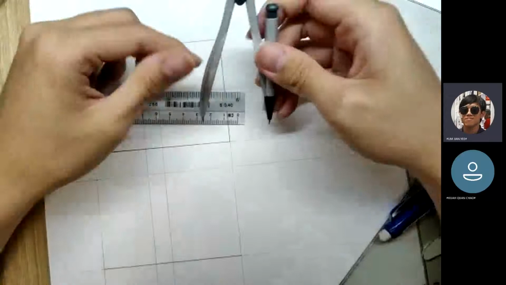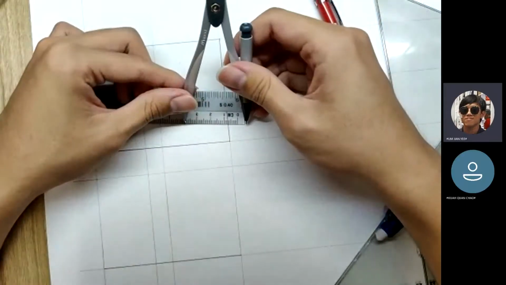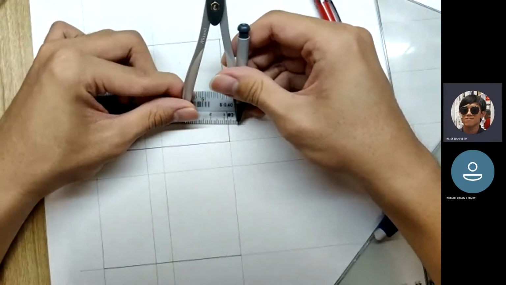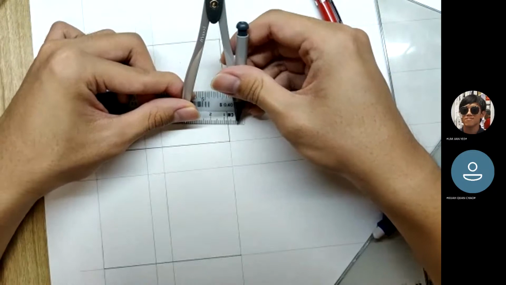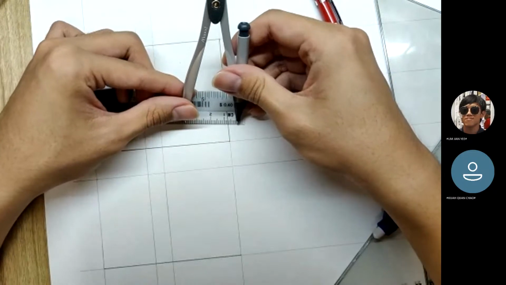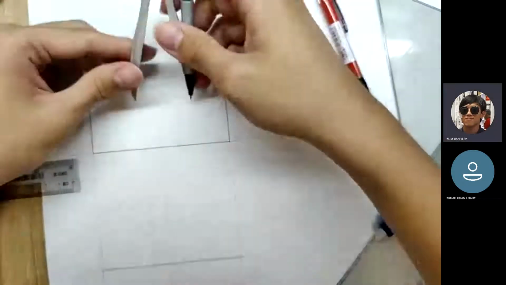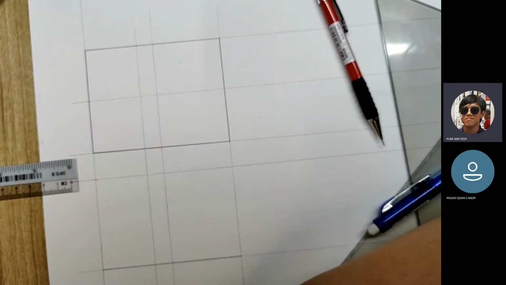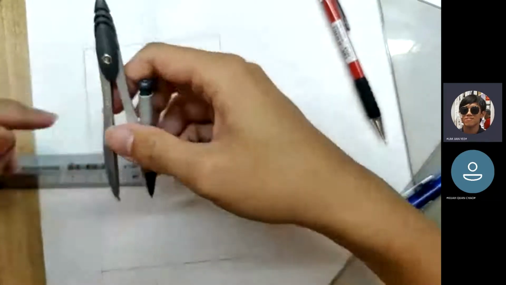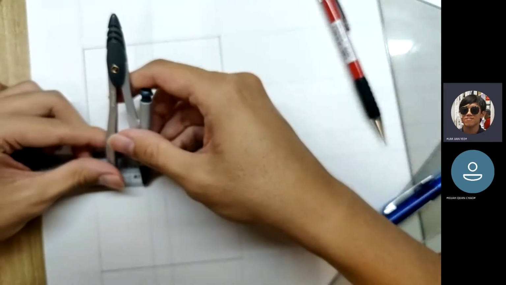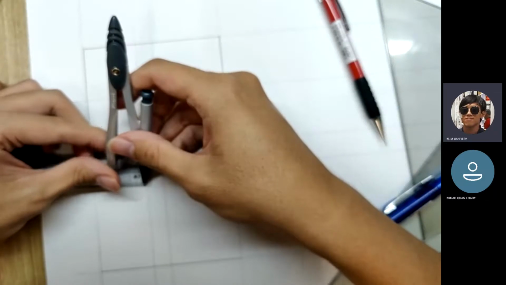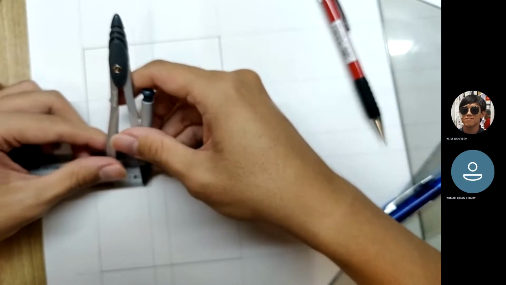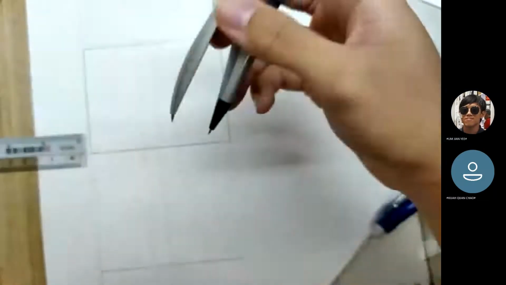So what you do now is put your compass at 19 mm, not 38, because 38 divided by 2 equals 19. So with a radius of 19 mm.